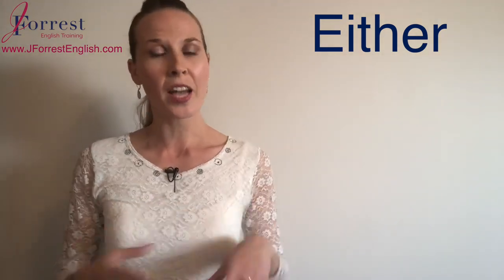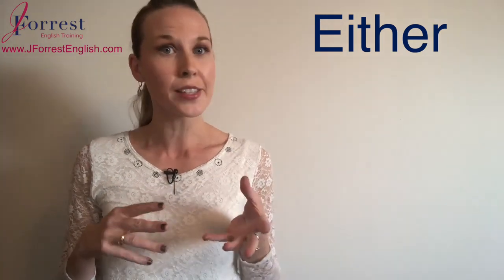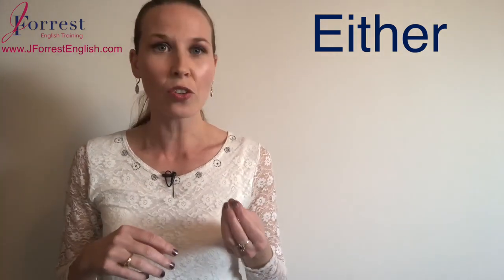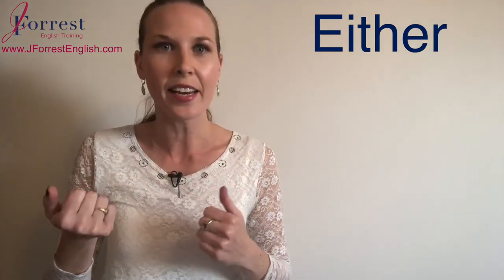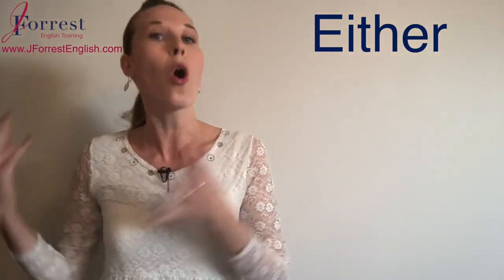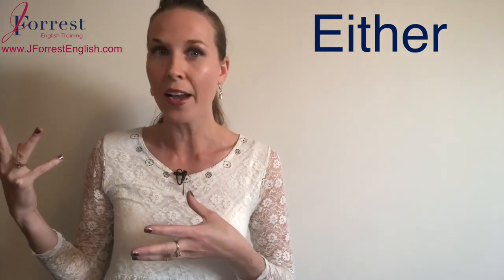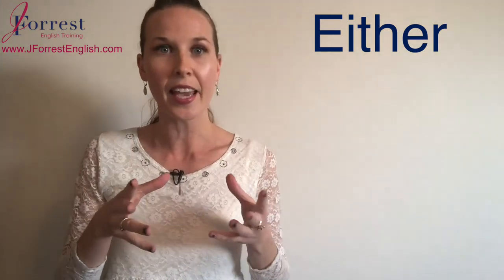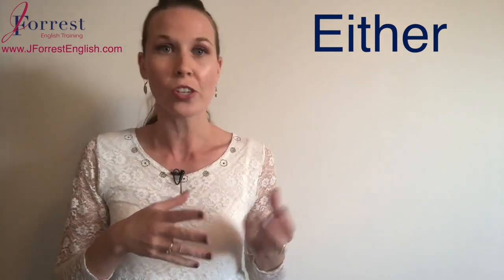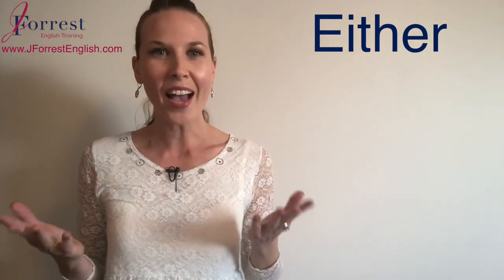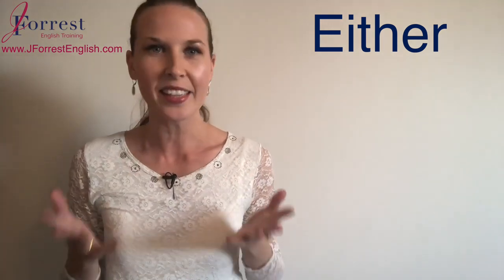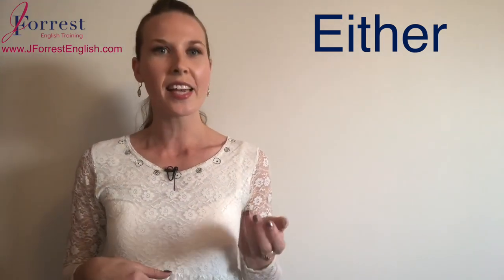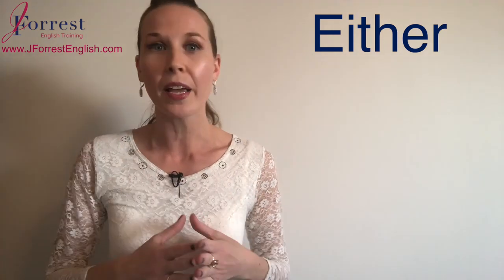Now, before we move on, let's talk about different sentence structures using either. Now, it's definitely possible that the nouns, Mike and John in this scenario, have already been identified, okay? And if that's the case, there are some other sentence structures that you can use. In fact, there are three possibilities. They mean exactly the same thing. So let's say that our nouns have already been identified.